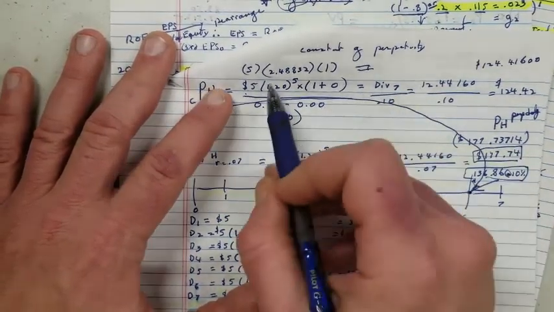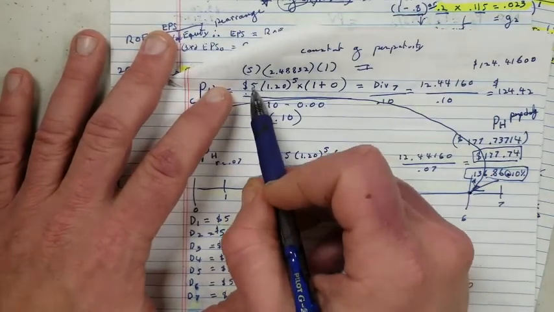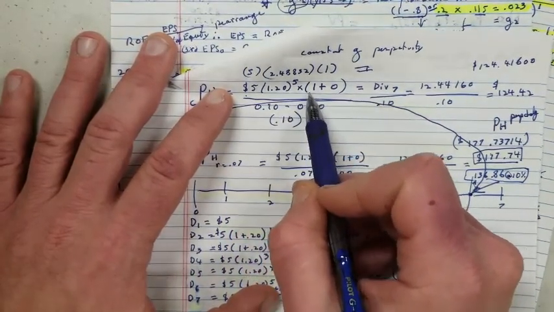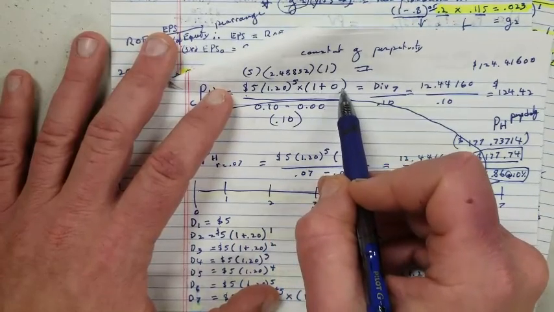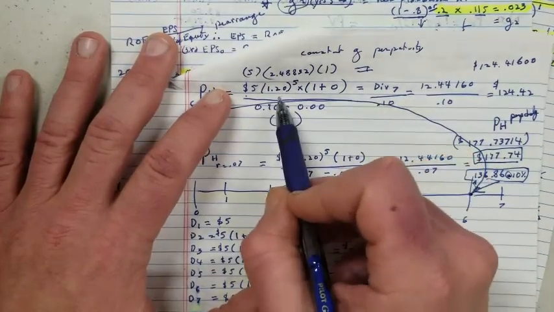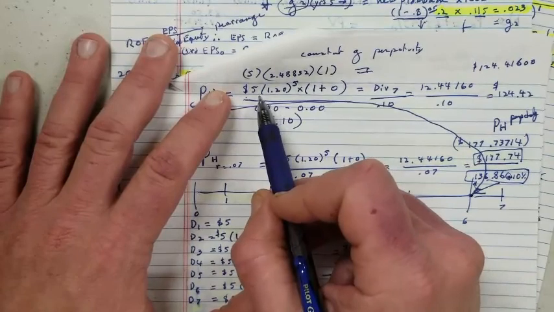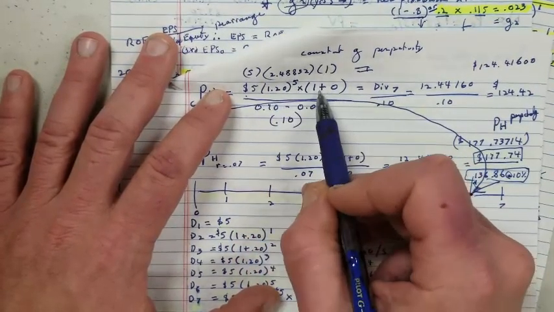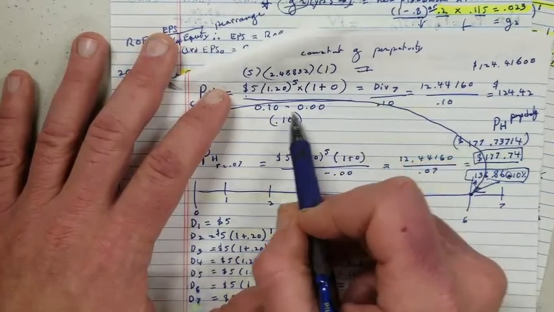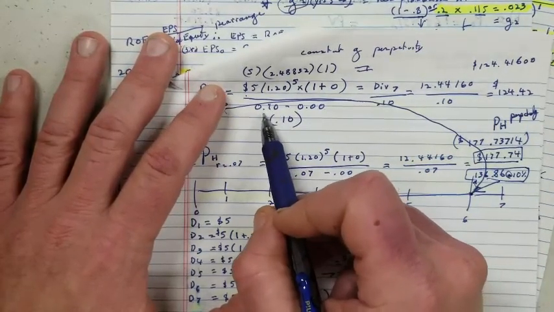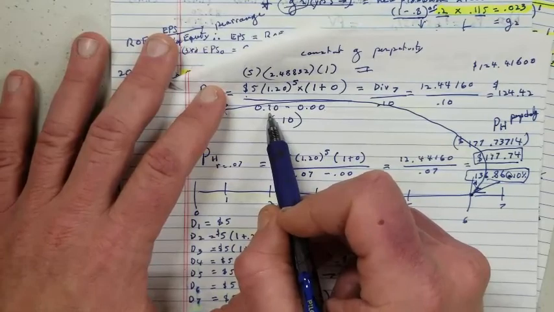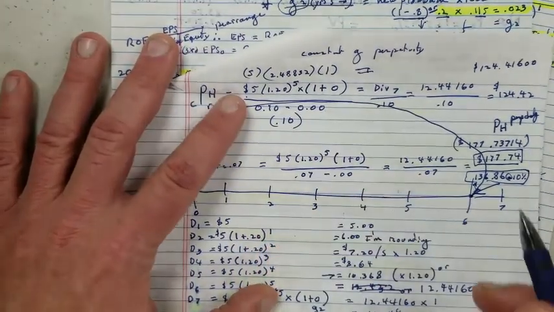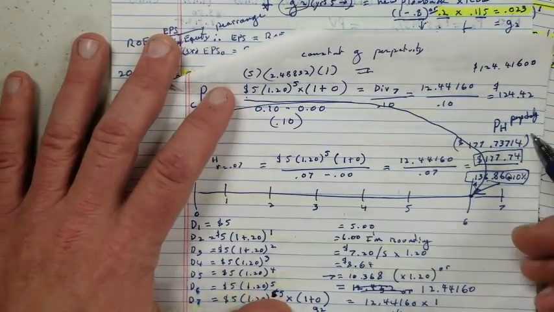So you've got basically the dividend 1 times 1 plus G1 to the 5th times 1 plus G2. In this case, it's going to work out to be 5 times 1.20 to the 5th times 1 plus 0 over R minus G, which is 0.10 minus 0. Okay, so it's a lot of work, right?